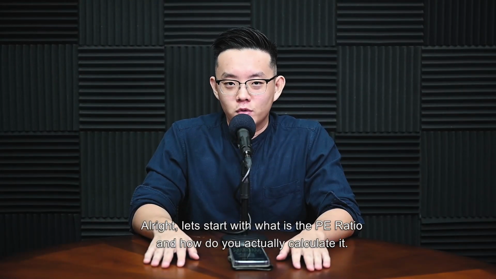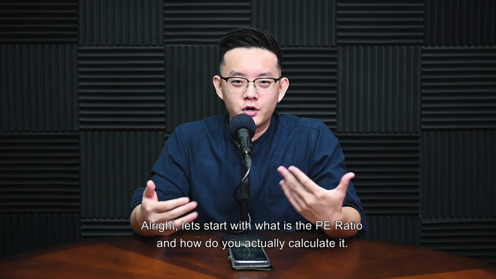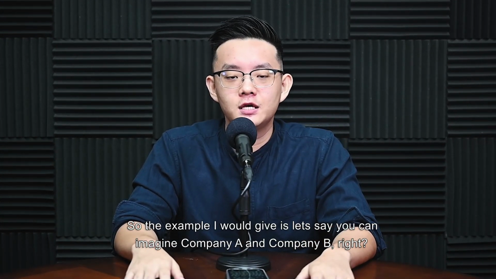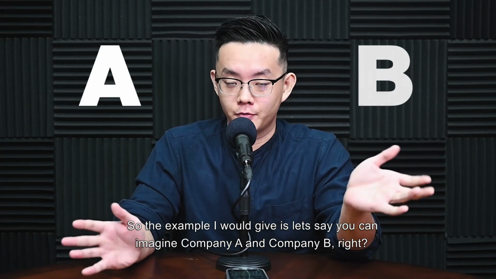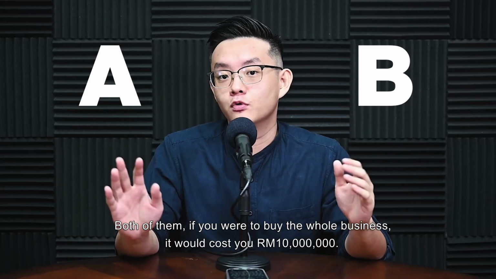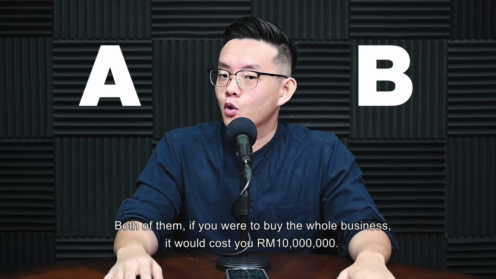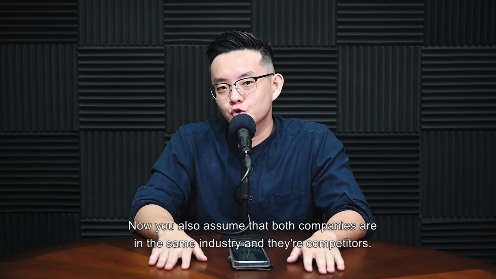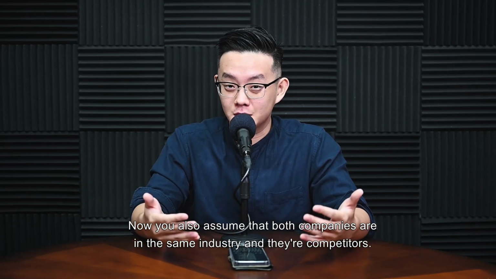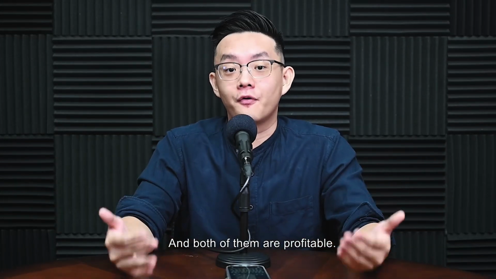All right, let's start with what is the P/E ratio and how do you actually calculate it? So the example I would give is, let's say you can imagine company A and company B. Both of them, if you were to buy the whole business, will cost you 10 million ringgit. Now, you also assume that both companies are in the same industry and they are competitors, and both of them are profitable.